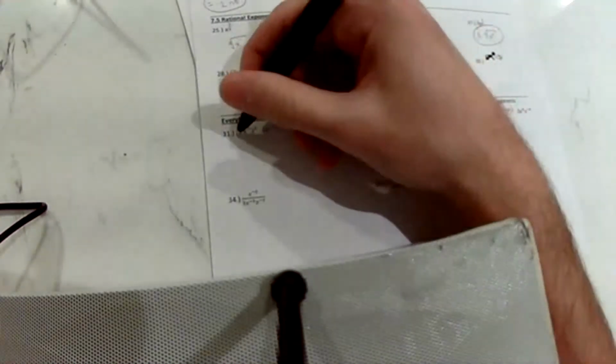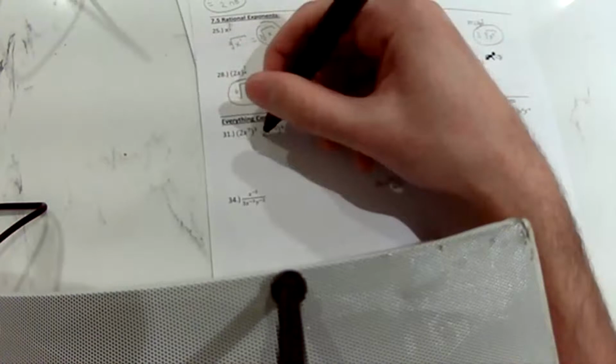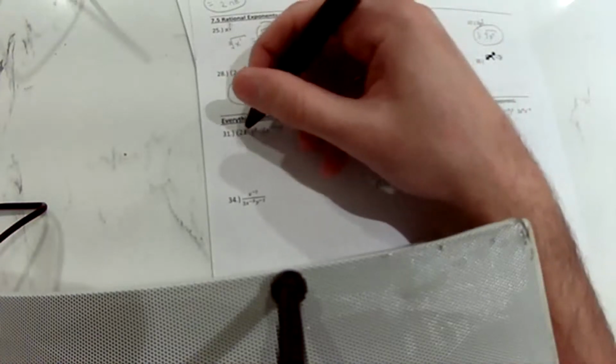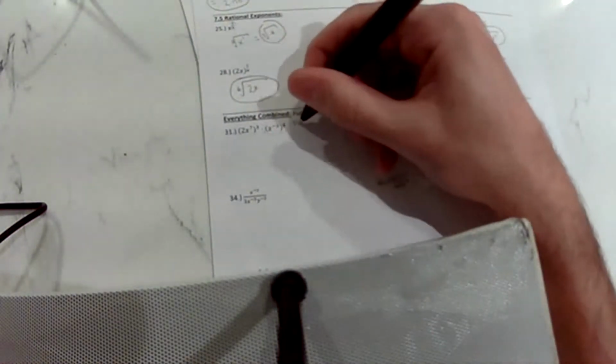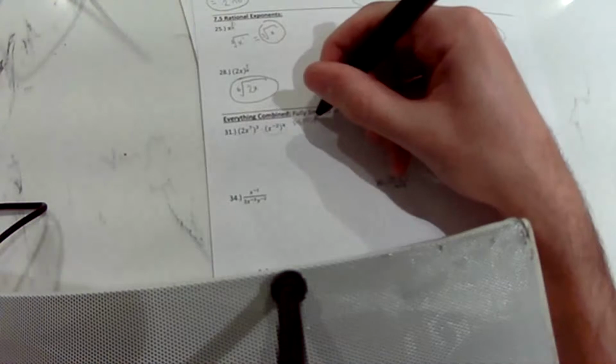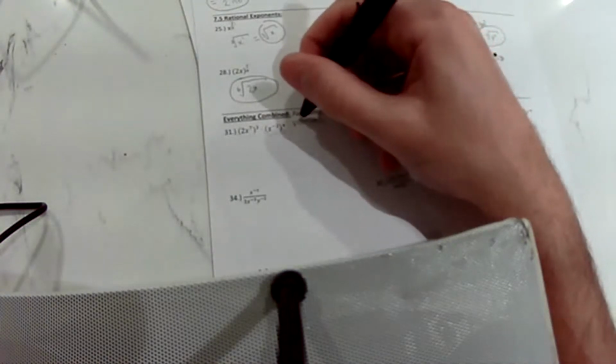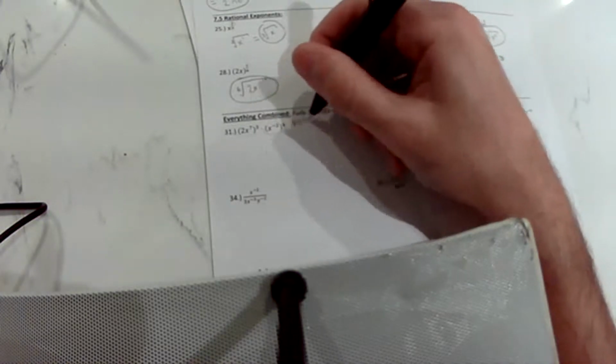And what I see when I see this is something times something, and each of those somethings is an expression raised to a power. So according to PEMDAS, the order of operations, you should do parentheses and exponents first, as in exponents before multiplication. So let's deal with these exponents, and then we'll deal with the multiplication.